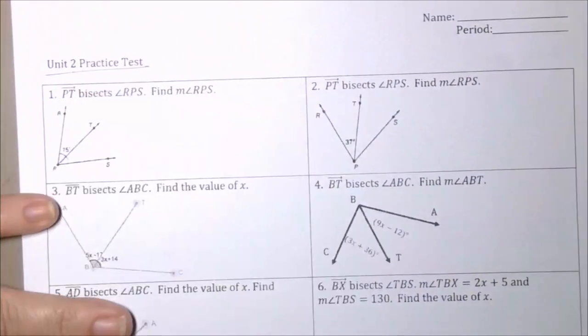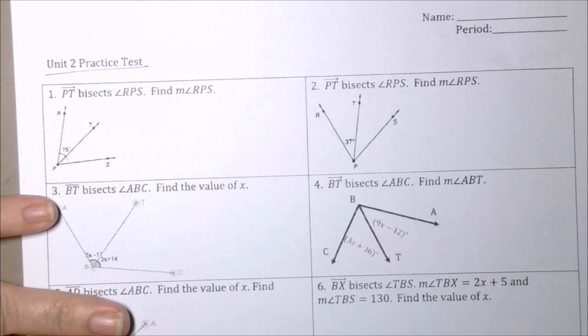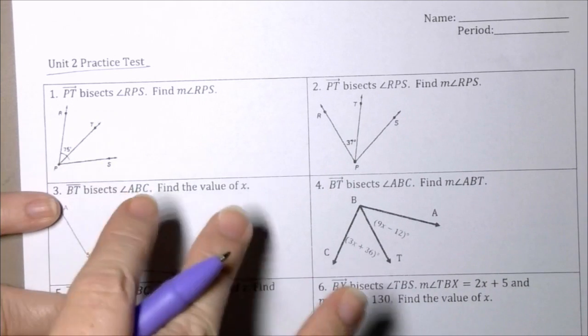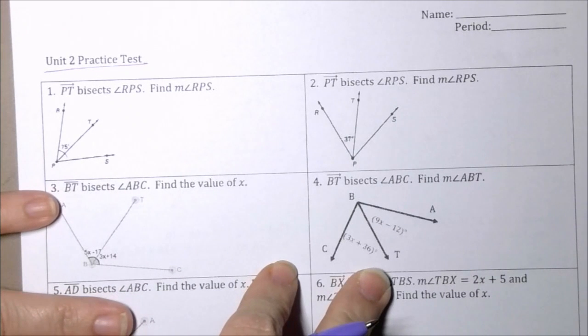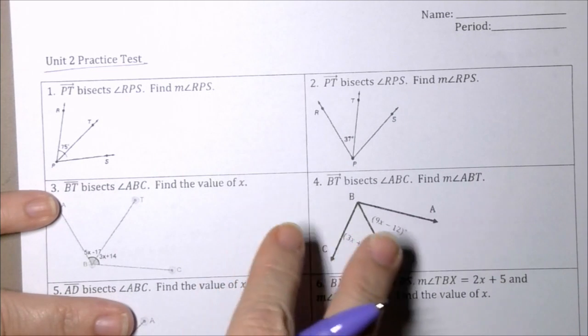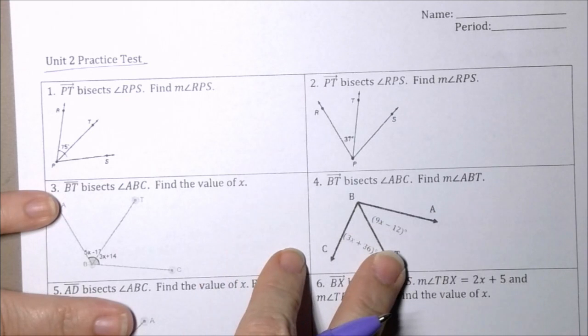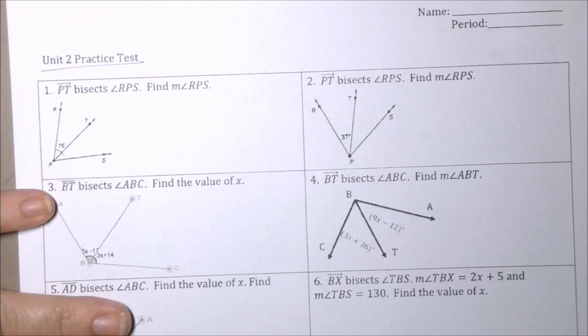So, practice test. Tomorrow is your actual test. Okay? I should not see phones out. I should not see Chromebooks open. Okay? You need to be writing on this. If you can do all of these, the test is going to be a piece of cake for you. Okay? All right. PT, ray PT, bisects RPS.